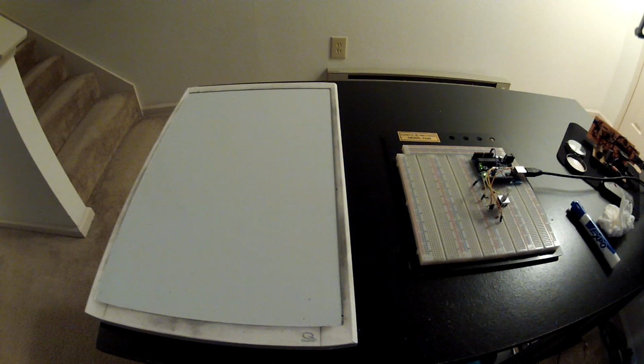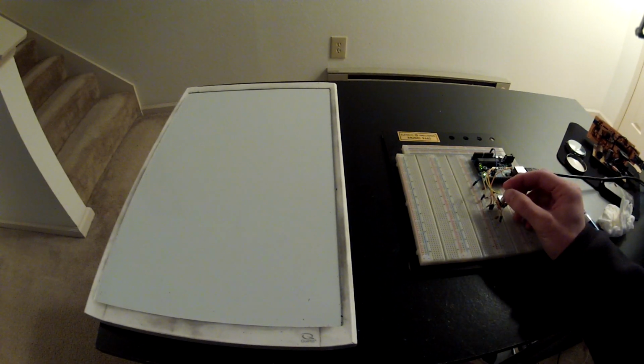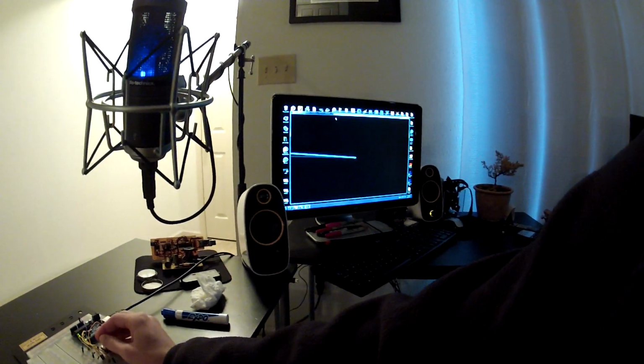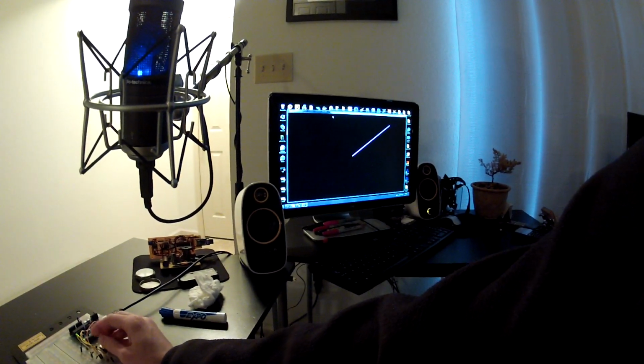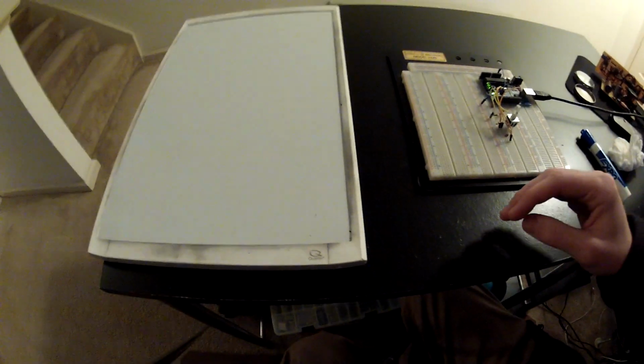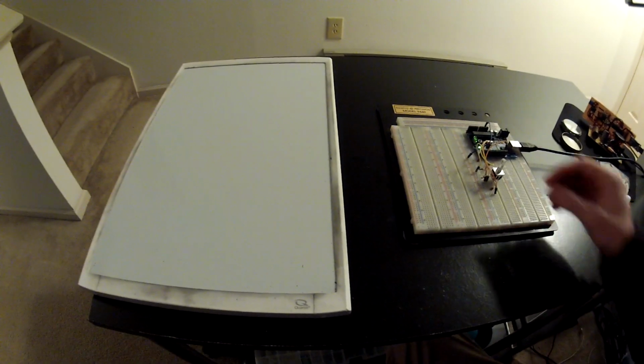I have a program running on the computer here that I want to show you in Processing. Okay, as I rotate the encoder, the line on the screen will rotate at the exact angle as the encoder. Okay, so kind of cool. Anyways, I'll get into some of that code too, but let's start talking about how this thing works, how you wire it up, and etc.